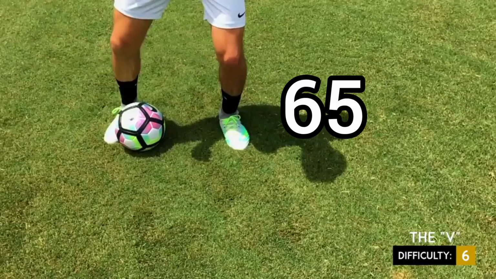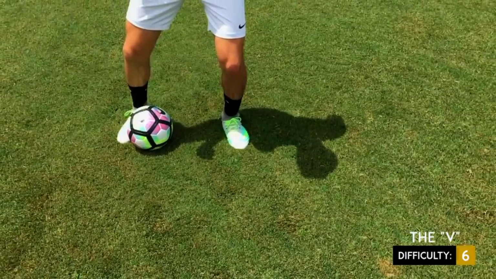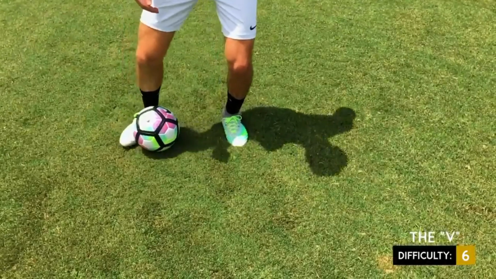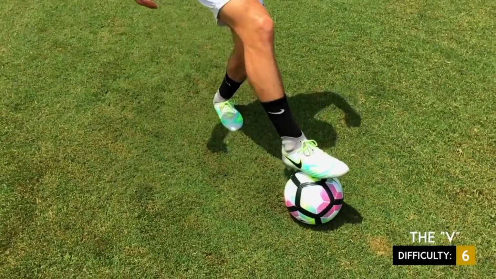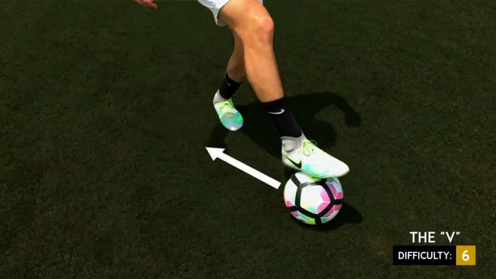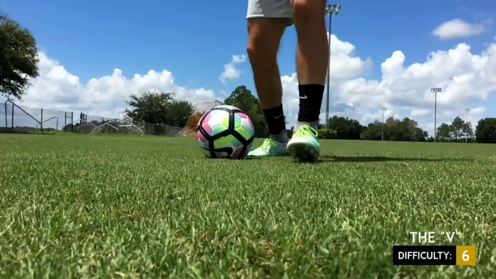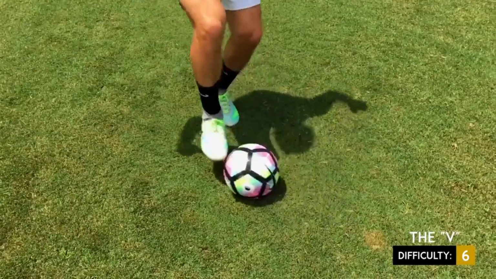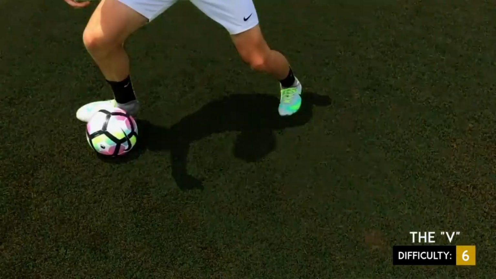The V technique. Begin by using the inside of your foot to push the ball forward, as if to pass to a teammate. Then use the underside of your foot to drag the ball back to where you started. Complete the skill by using the inside of your foot to push the ball in the other direction.